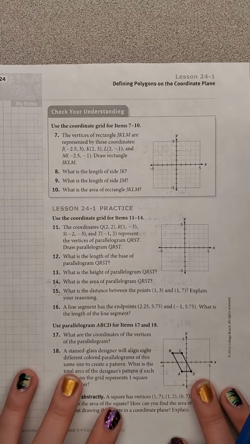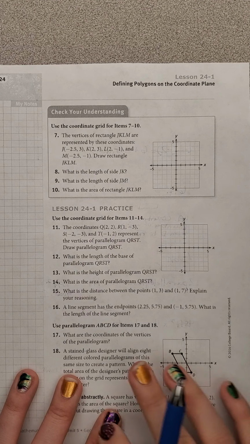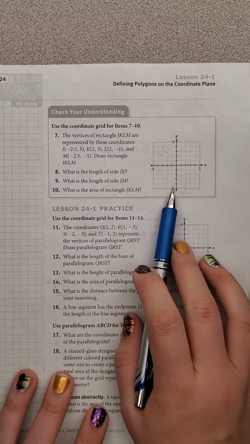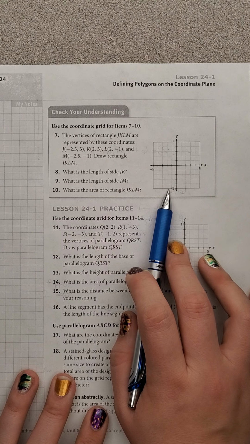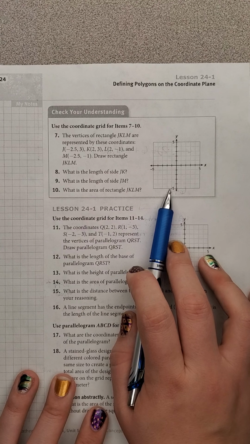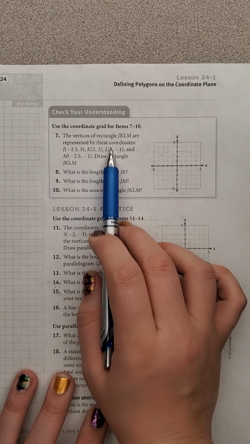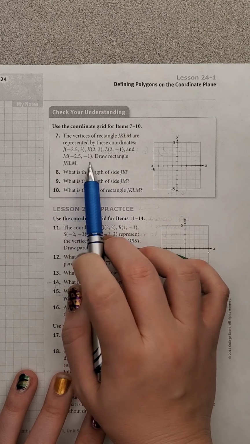All right. We're only going to do the check your understanding part on this page. Don't worry about the lesson practice. That'll come another time. Okay, so it says use the coordinate grid, that's right here, for numbers 7 through 10. It says the vertices, which again, hopefully you know by now, are the corners of rectangle JKLM, are represented by these coordinates. Draw the rectangle. So they want us to plot these points.